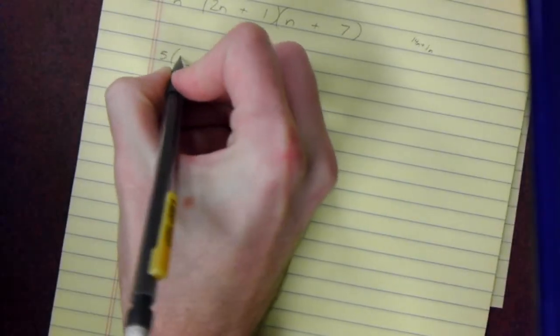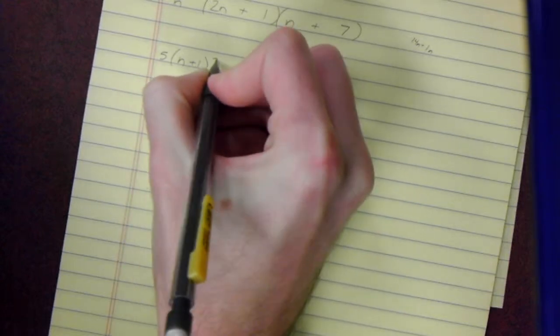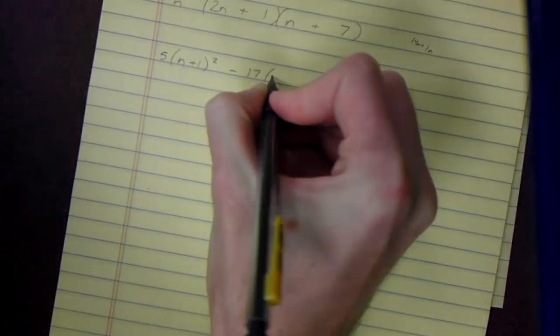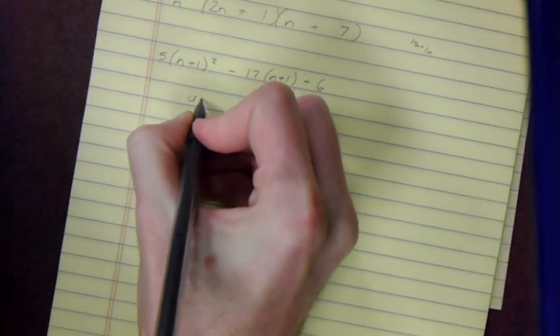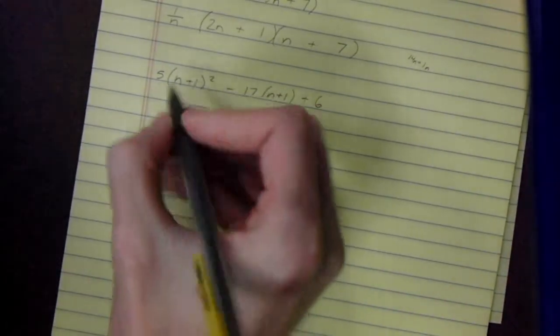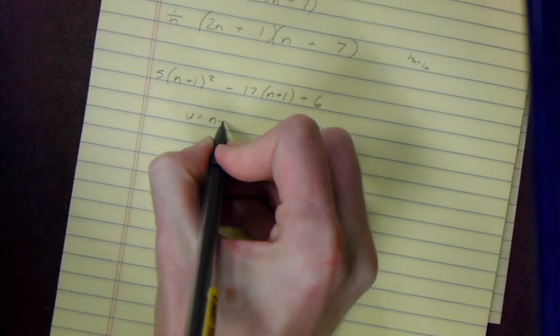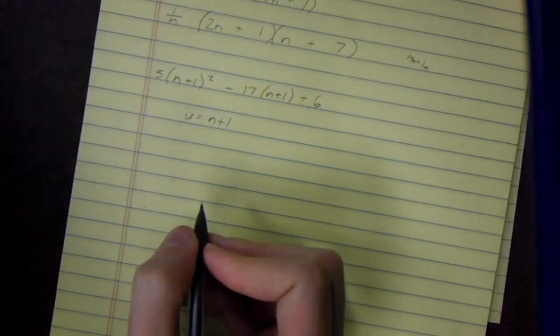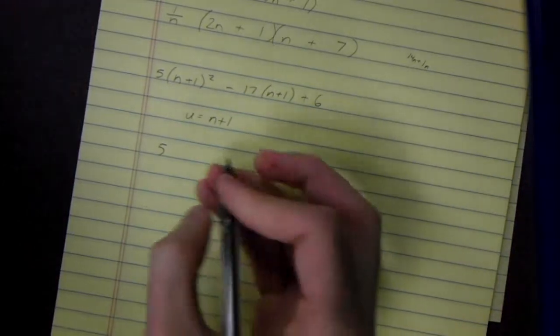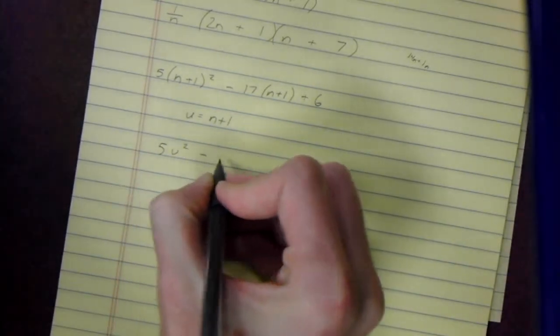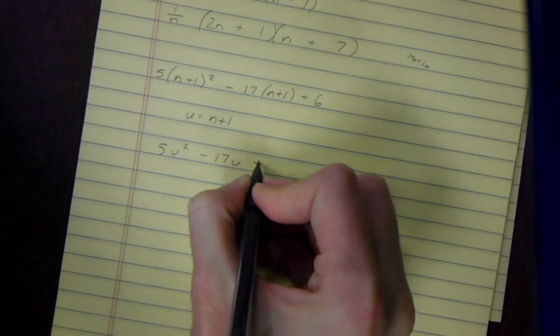Okay. I got 2 more problems here that I want to work through. One of them is a U sub problem, where we use the letter U. We're going to substitute U in for all of these binomials that we have. So these n plus 1s, we're going to replace those with U's. Alright, so our problem goes from this to 5u squared minus 17u plus 6.